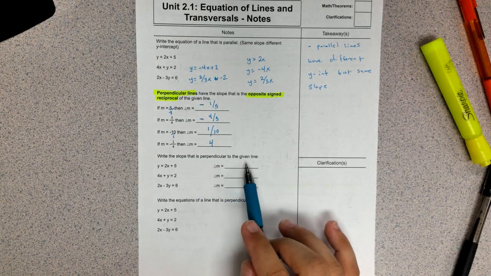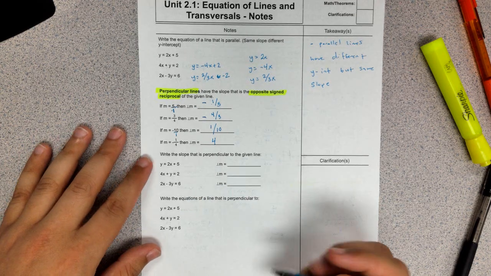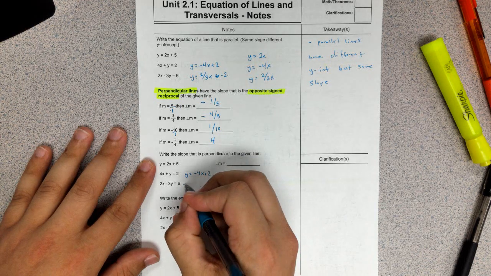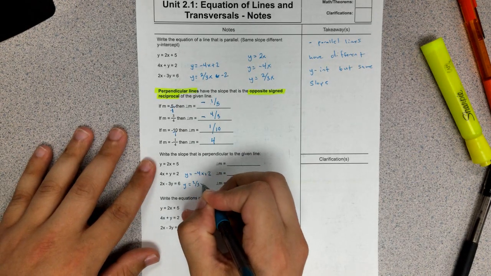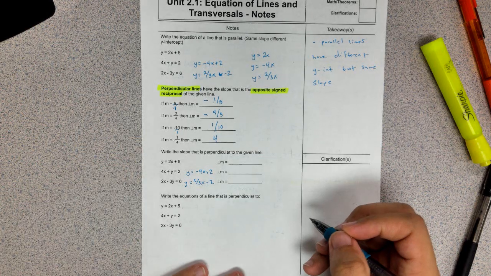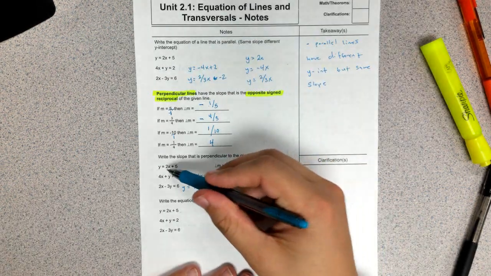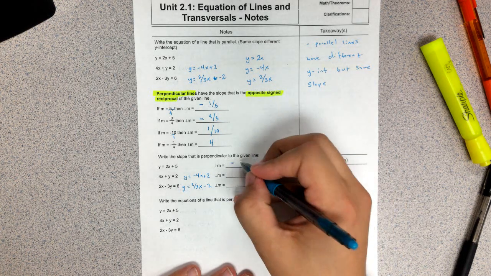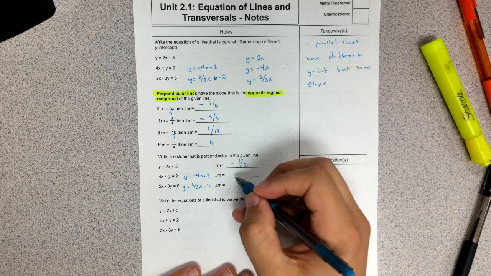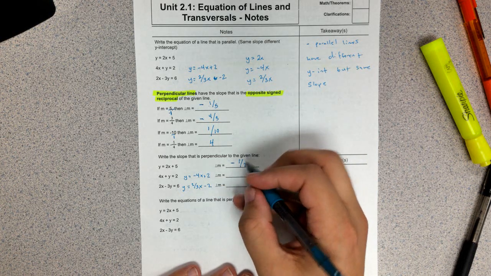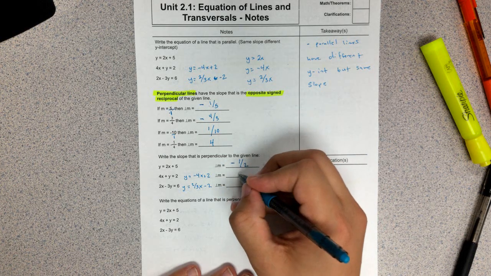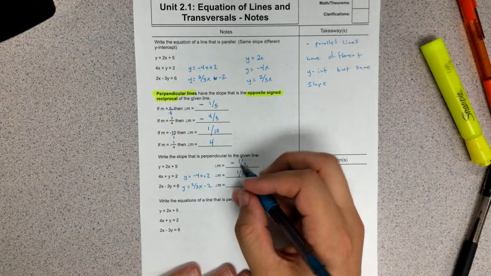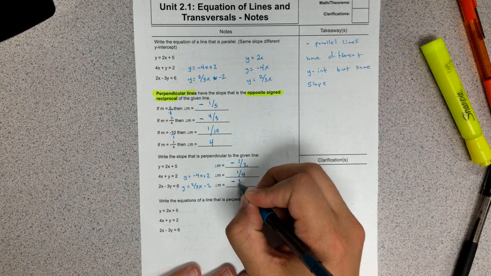So write the slope that is perpendicular to the given line. Well, these are the same ones from before, so I can rewrite this as y equals negative 4x plus 2, y equals 2/3 x minus 2. I need to write the perpendiculars of these. So the slope is 2, so I need the opposite sign, which is negative. It's a 2 over 1, so it becomes 1/2. The slope here is a negative 4, which means that it becomes a positive. It's 4 over 1, so I rewrite it as 1/4. And this guy is a positive 2/3, so it becomes a negative 3/2.